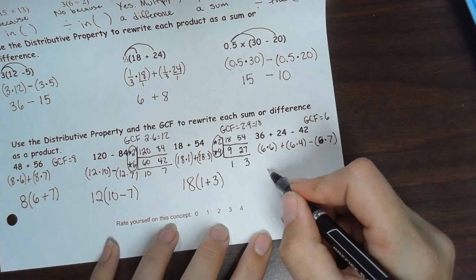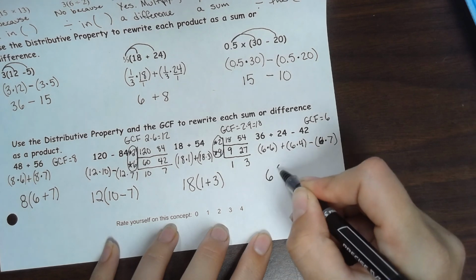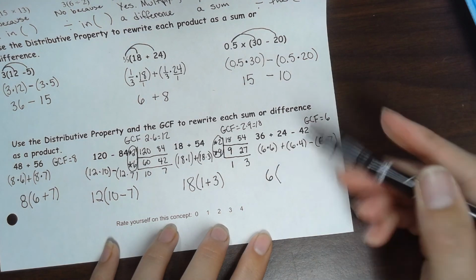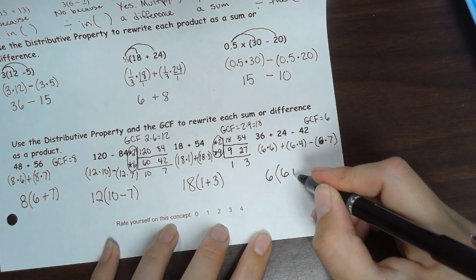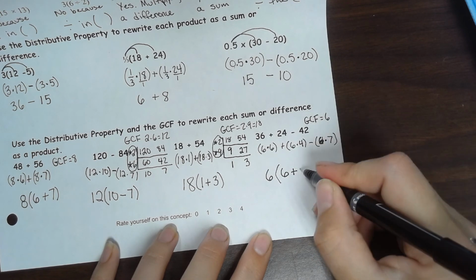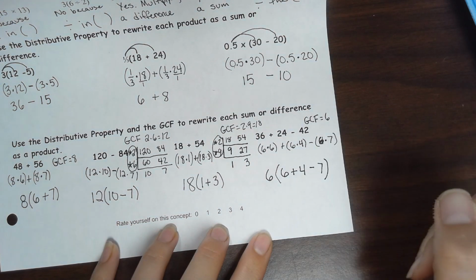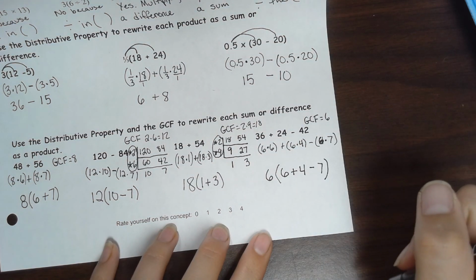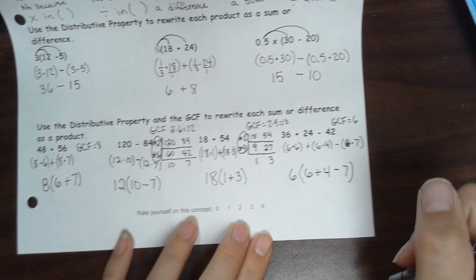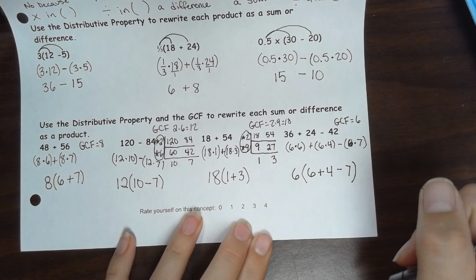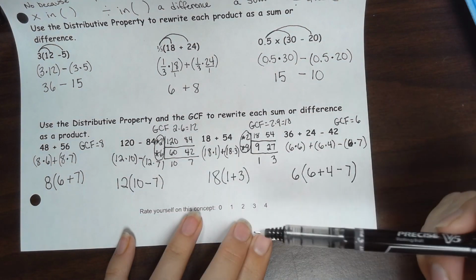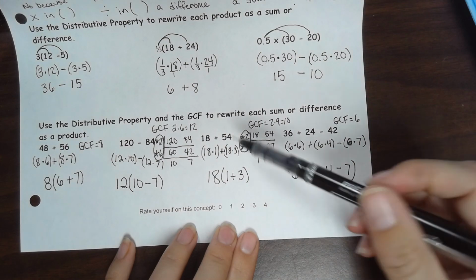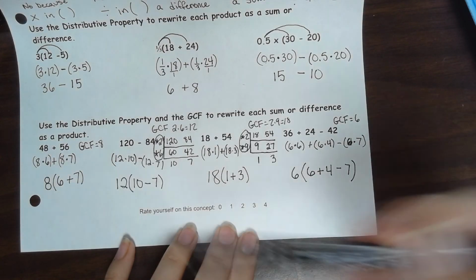That means I could make 6 groups, but each group would get 6 from the first number, plus 4 from the second number, minus the third. And that's how you use the greatest common factor in the distributive property to rewrite sums and differences as products.